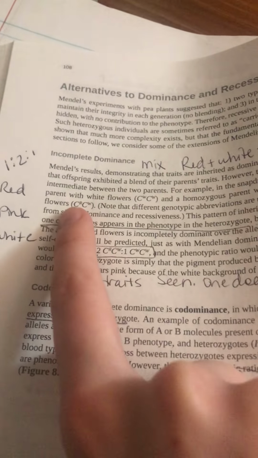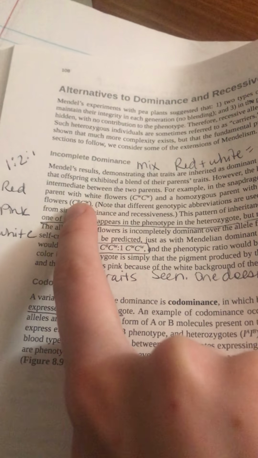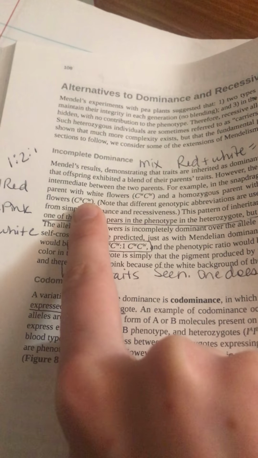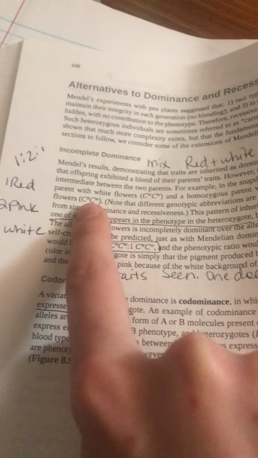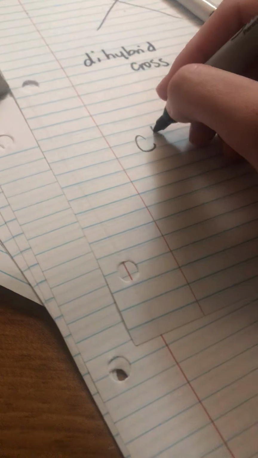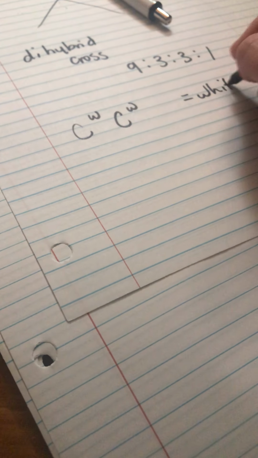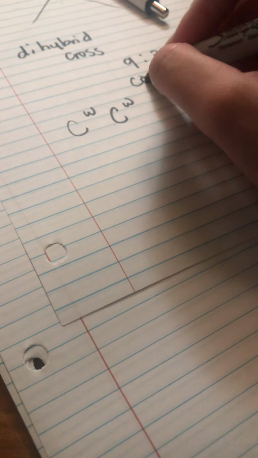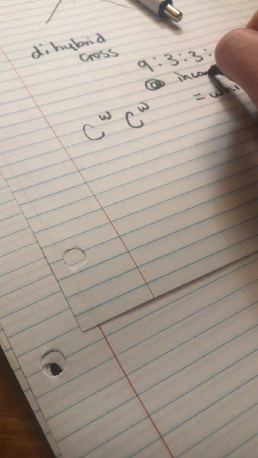And when we cross those, we'll get our red, white. But this red, white, because neither one was dominant, means pink. So that equals pink. So let's write that out. We got CW, CW, which is white. And this is codominant. Oh, Lord. Incomplete dominance.